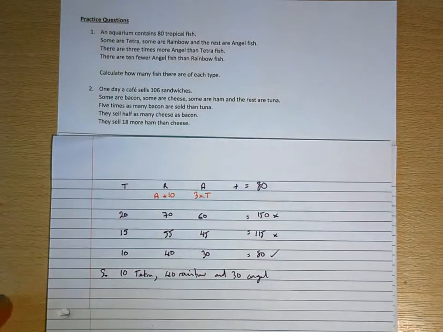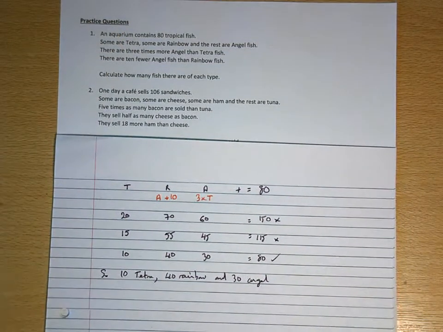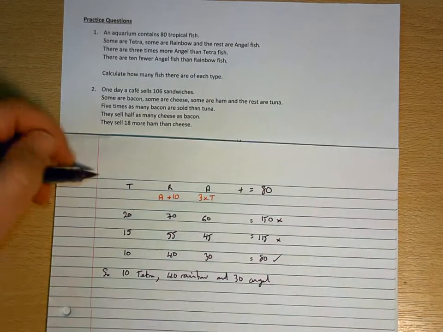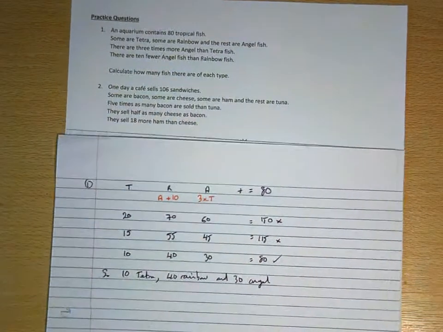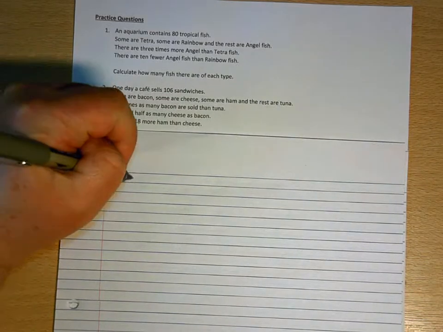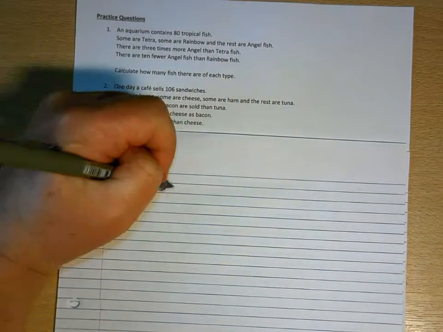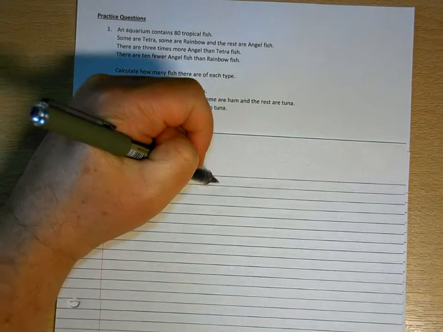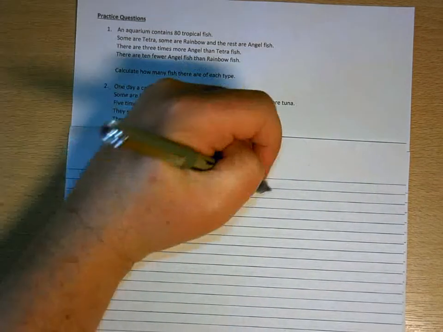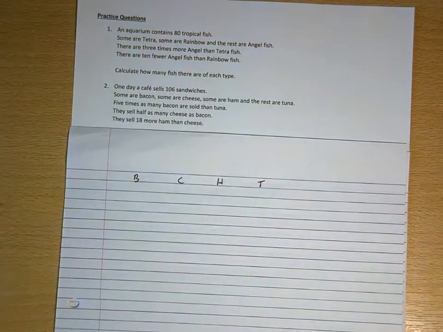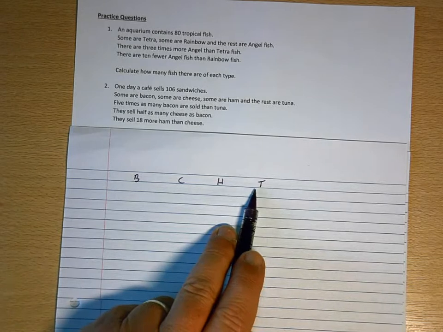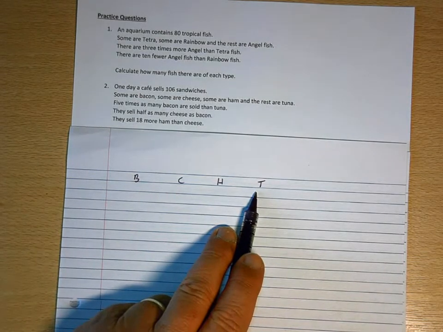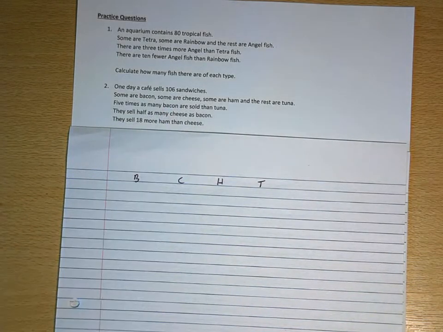Let's try question 2. One day a cafe sells 106 sandwiches. Some are bacon, some are cheese, some are ham, and the rest are tuna. So again, that's the range of sandwiches, and in total they're going to add up to 106.